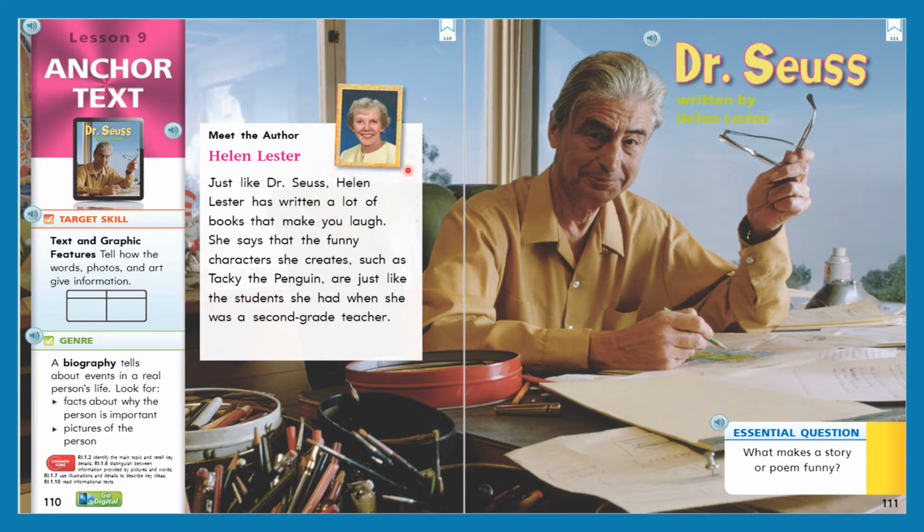Let's meet the author, Helen Lester. Just like Dr. Seuss, Helen Lester has written a lot of books that make you laugh. She says that the funny characters she creates, such as Tacky the Penguin, are just like the students she had when she was a second grade teacher.